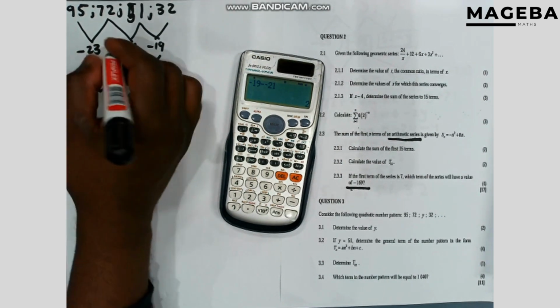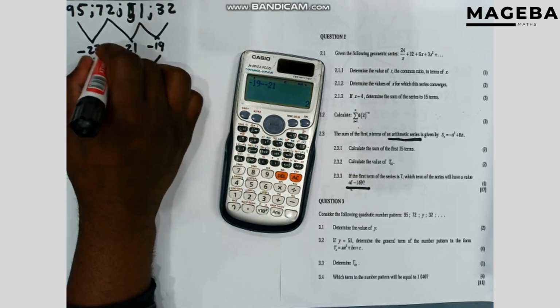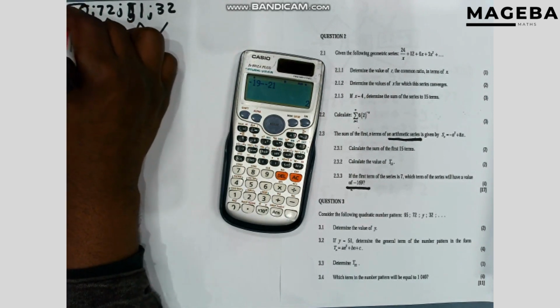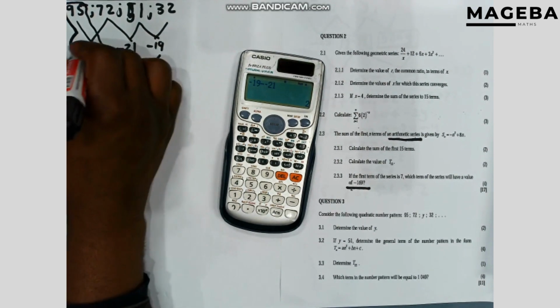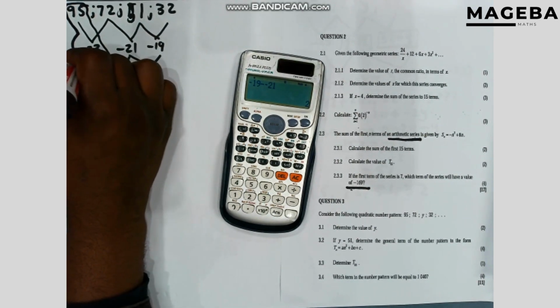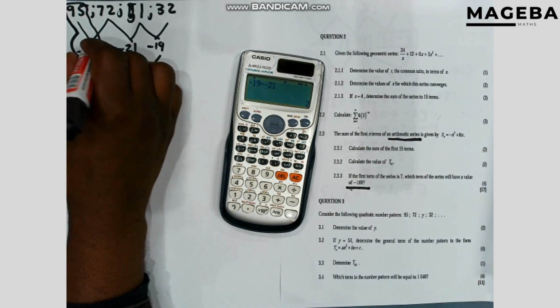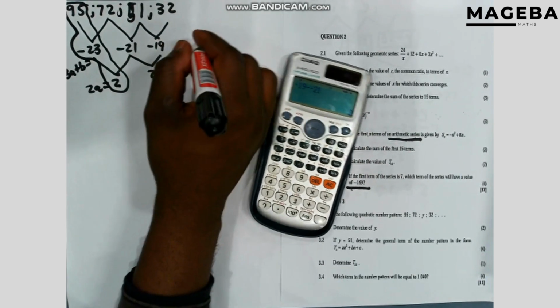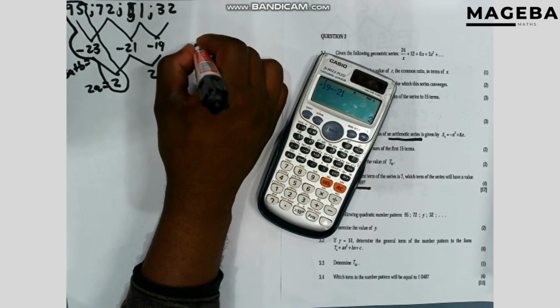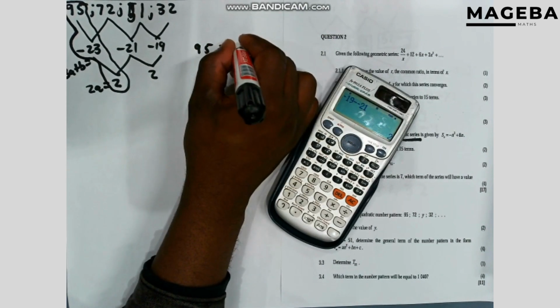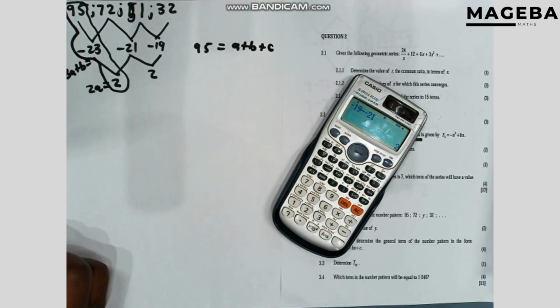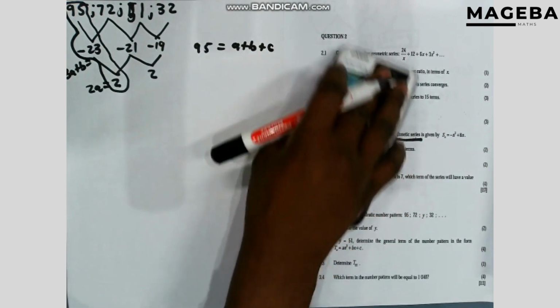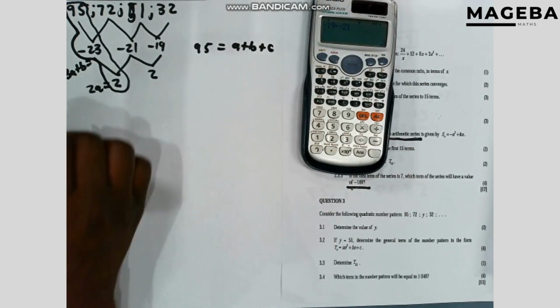The second difference, this first part here, is very important. This one is going to be 3a plus b equals to this, and then the last one there, which is going to be 95, is going to be equal to a plus b plus c. That's how we are going to find our unknowns in order for us to find our Tn, our equation.